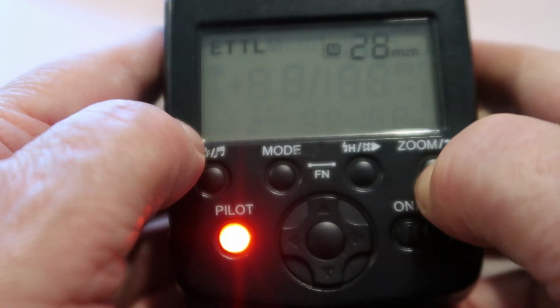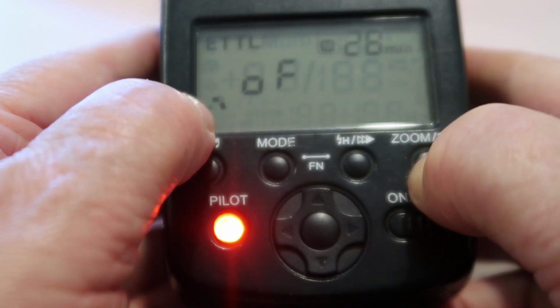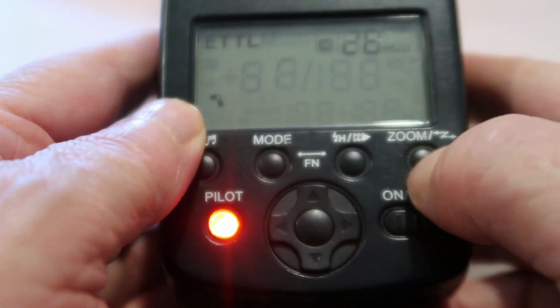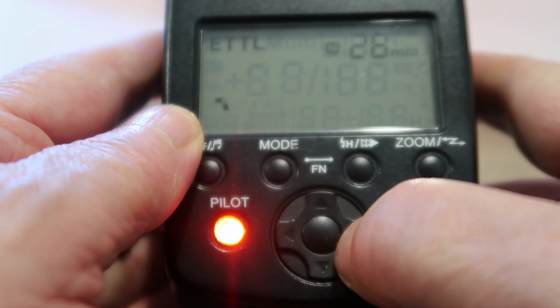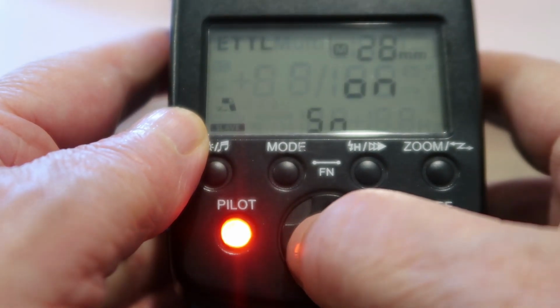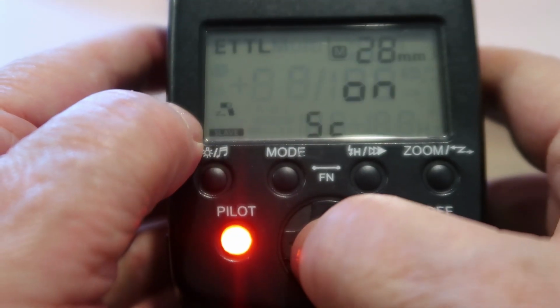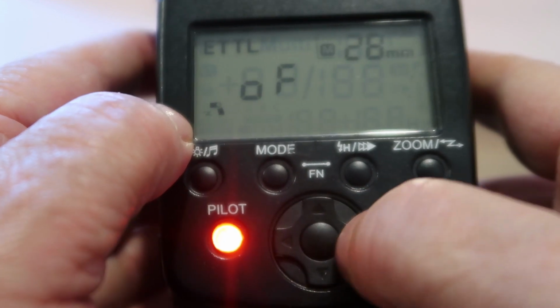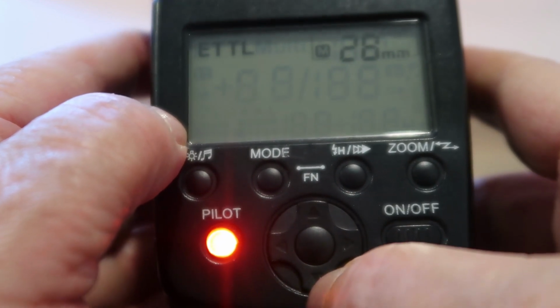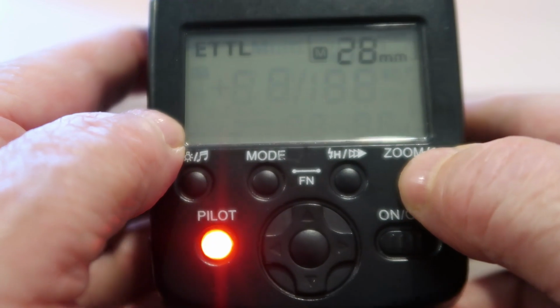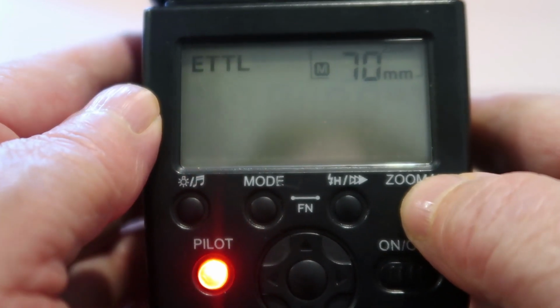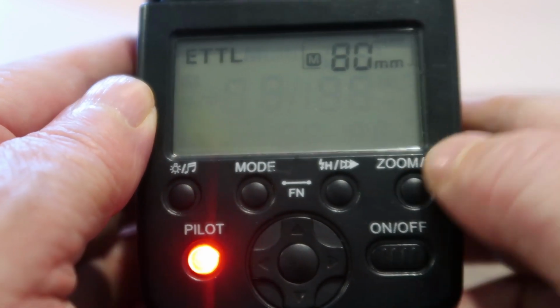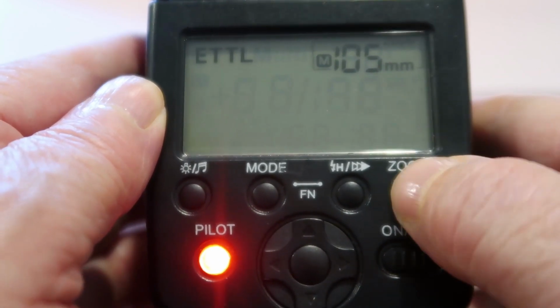If you press that and hold it, it gives you the choice. It's saying the master's off, and then you can change the settings, but you don't need to worry about that. If you've got that little flash on, you can change it to off and just press set to get rid of it. Then, if that little master thing's not shown, just by pressing this button you can change the zoom.